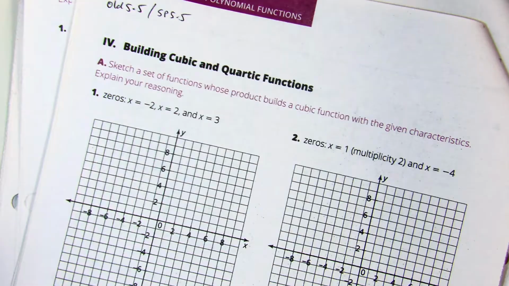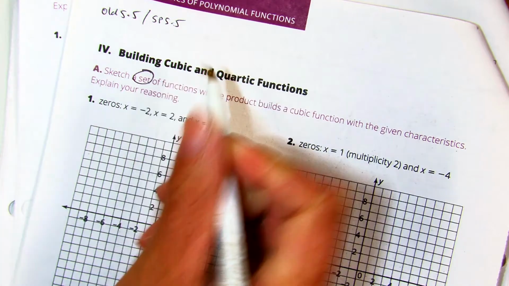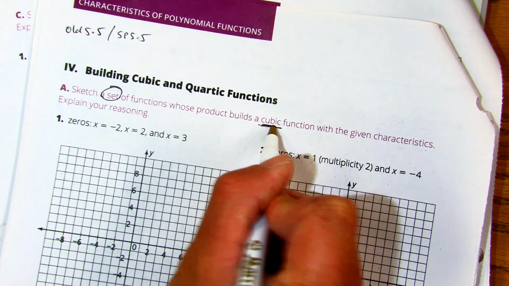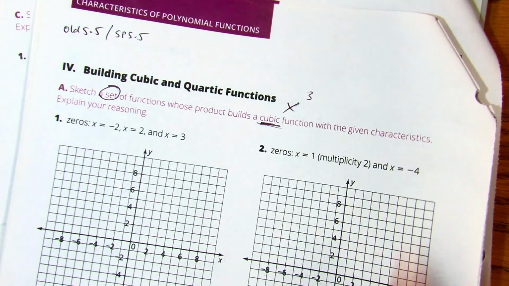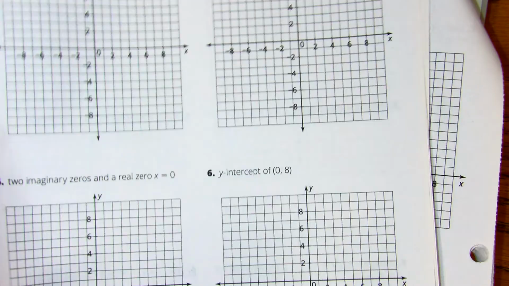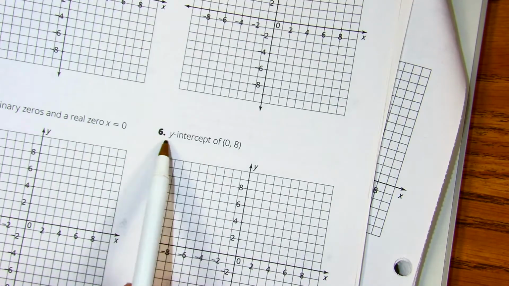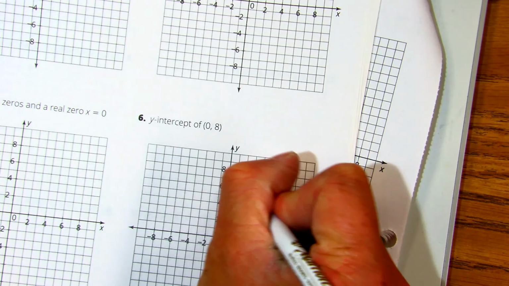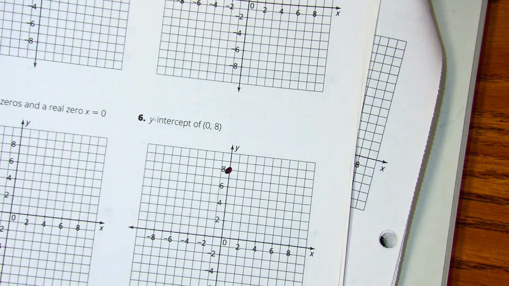Alright, in A it tells us to sketch a set, so multiple graphs, that build a cubic function, x to the third. This one says we need a y-intercept of (0, 8).